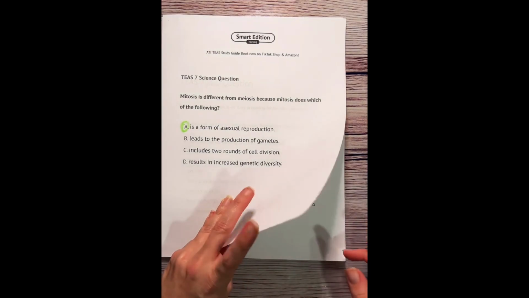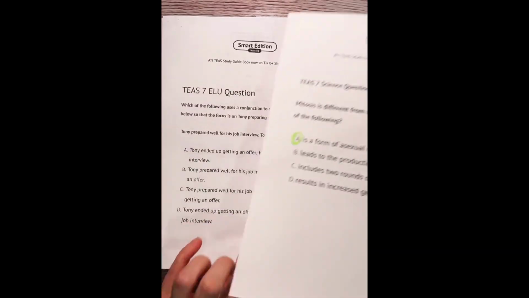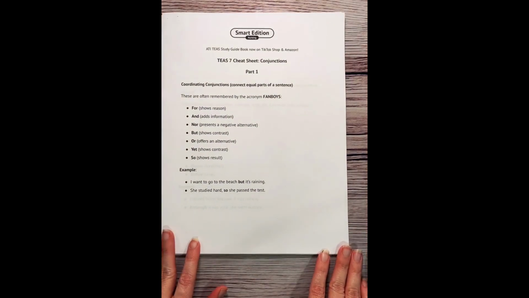So we're coming up on time. We're going to save some of these questions for next time, but I did want to share with you a little cheat sheet that I made for you guys on conjunctions, because we've seen conjunctions in some of our past lives.